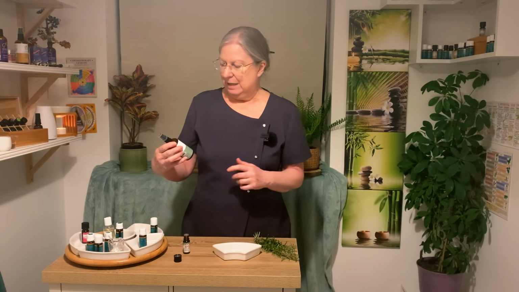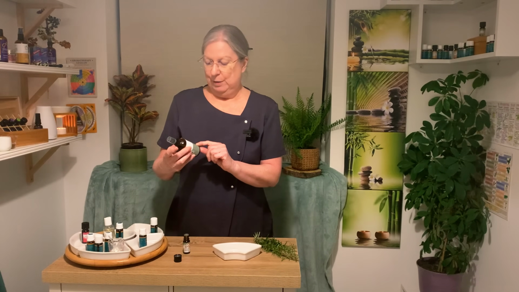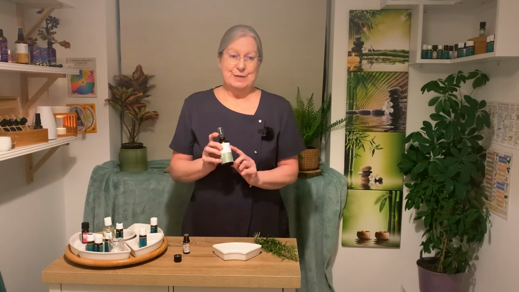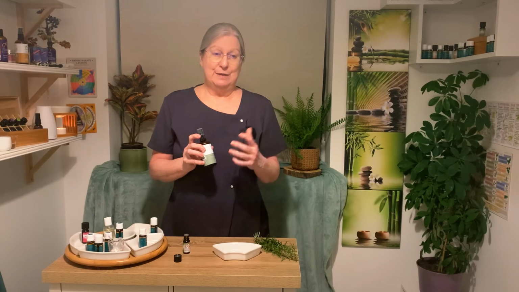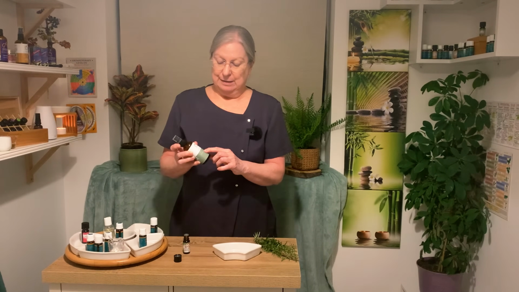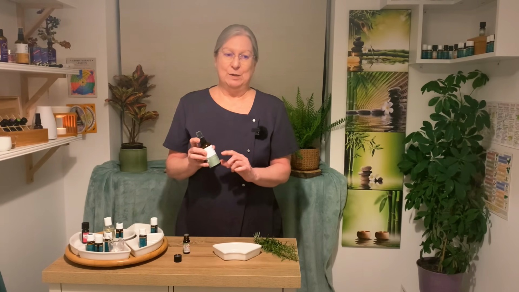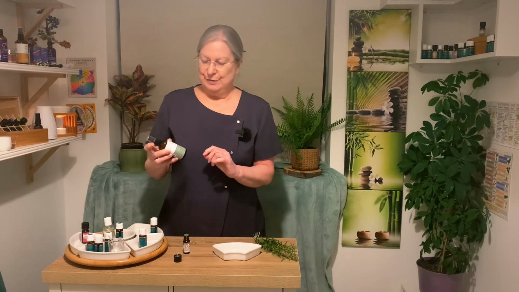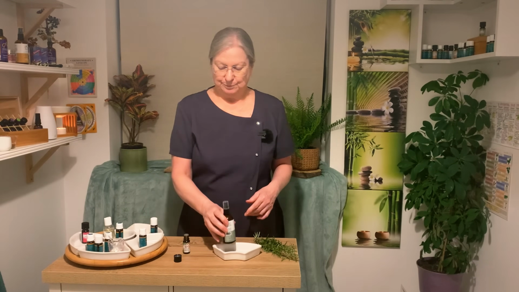I've got one here, which is rosemary in a treatment oil, and you can use this on the hair. It's well known for its benefits for increasing hair, for helping with hair issues. It's also used for the body and mind.